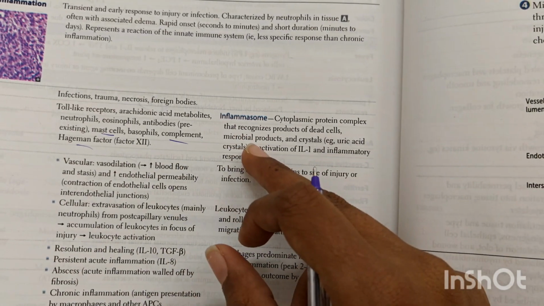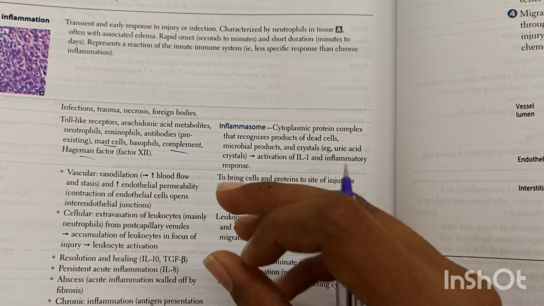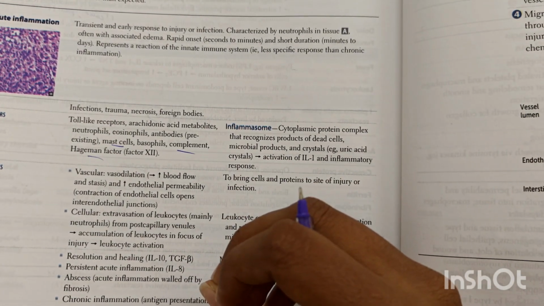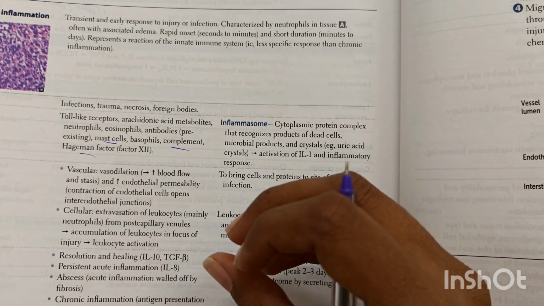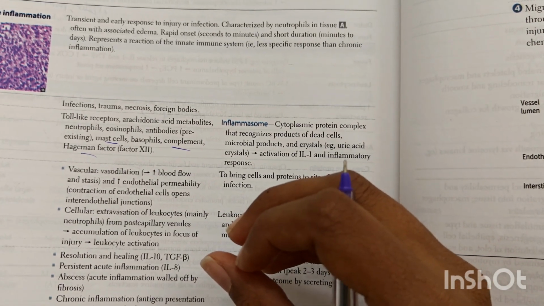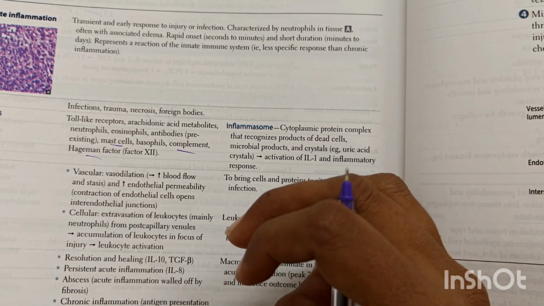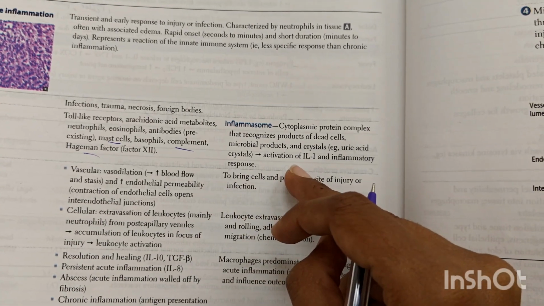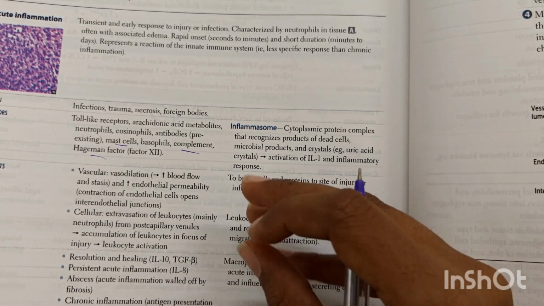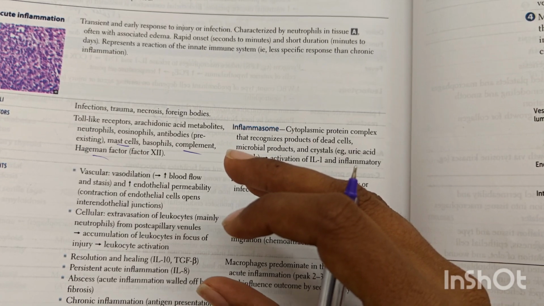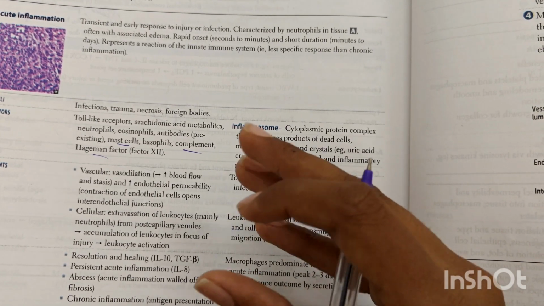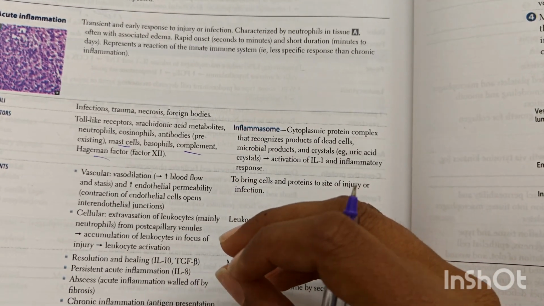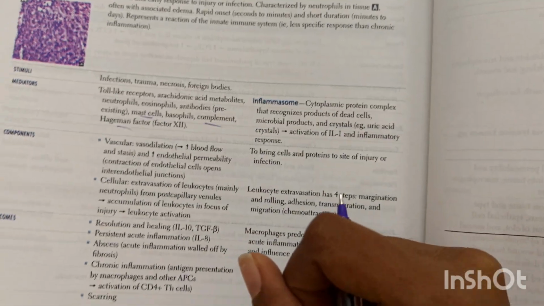And there's an inflammasome. What is this? It is a cytoplasmic protein complex which especially recognizes dead cells, microbial products, and crystals, and that will lead to activation of interleukin 1 and inflammatory response. So when you see some antigen-like substance like some bacteria, dead cells, then this inflammasome will activate and it will try to clear it.